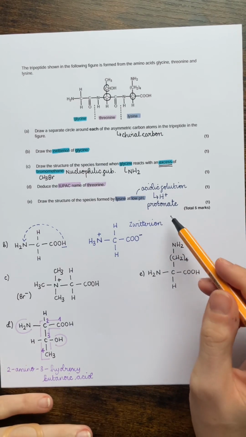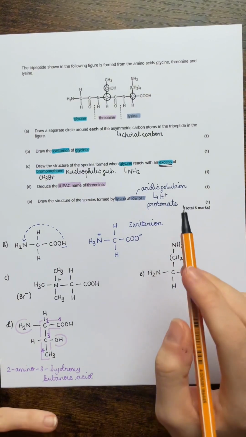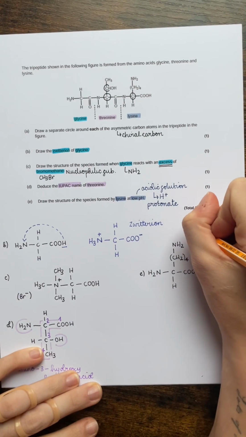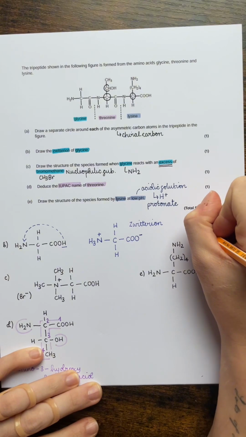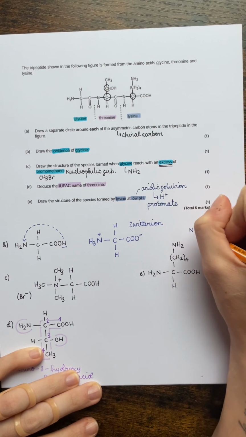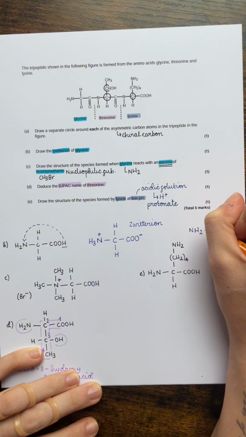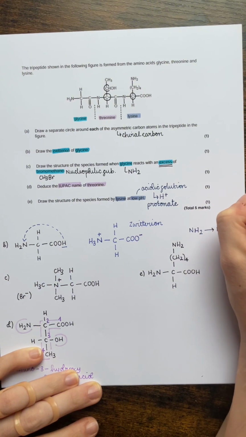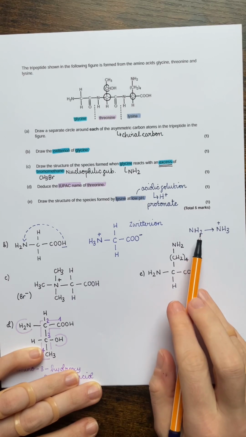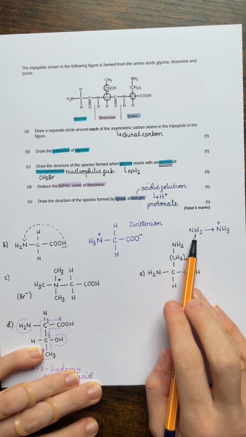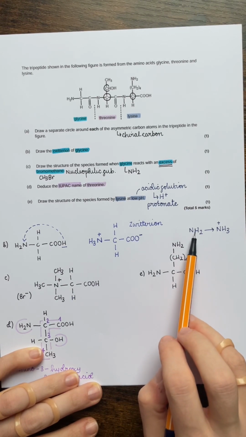When we're protonating amino acids at low pH, what we want to be doing is turning any NH2s into NH3+, because the NH2s are bases, weak bases, but good weak bases, so they will be able to accept protons.